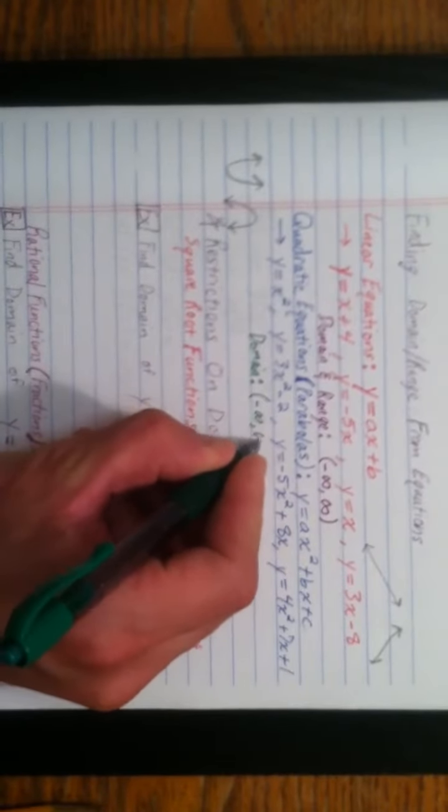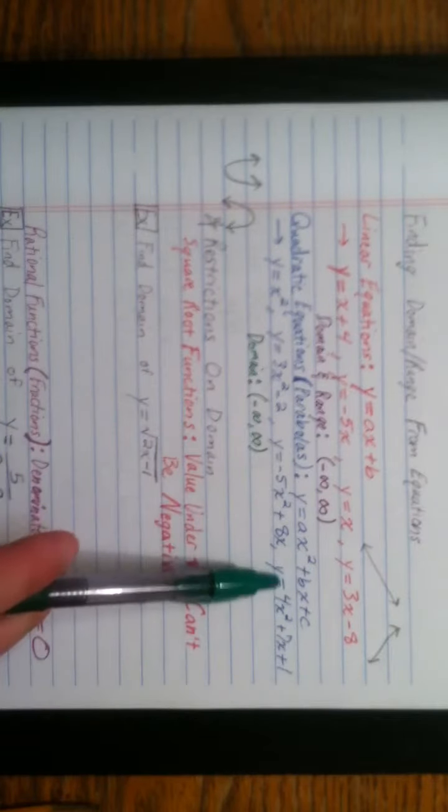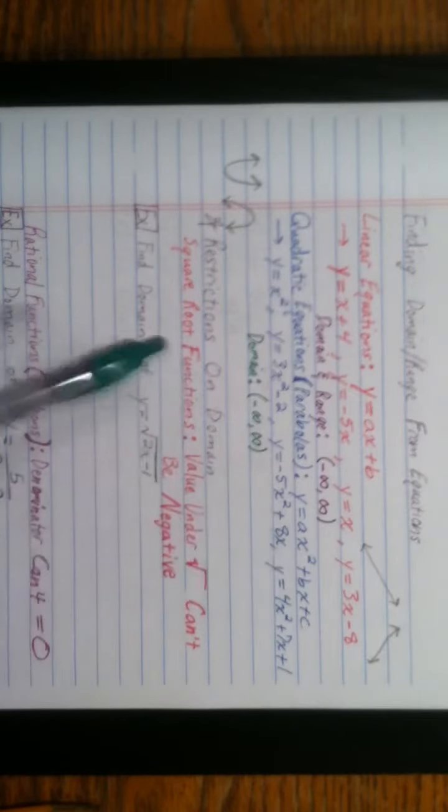So the domain of any quadratic equation, any parabola, is always going to be negative infinity to infinity. The range, however, was more specific depending how high or how low it would go. But in 0306, we don't have to be able to identify that just from the equation. In 0306, the only time you'll be asked to find the range is if you're given a picture of the graph. So all we need to know for now is that if you're given a parabola, a quadratic equation, the domain is going to be from negative infinity to infinity.